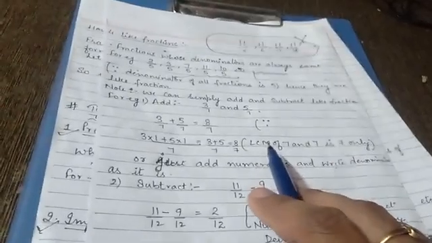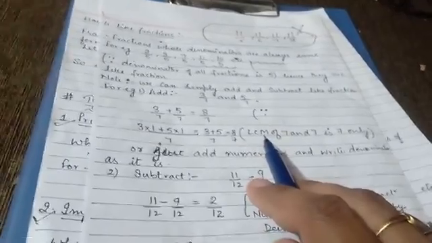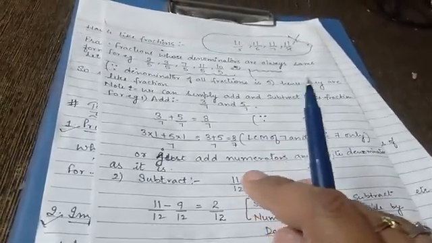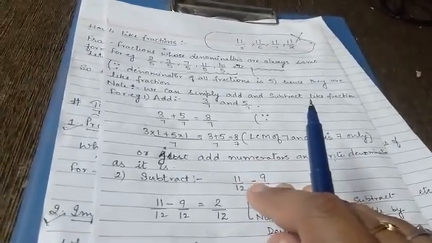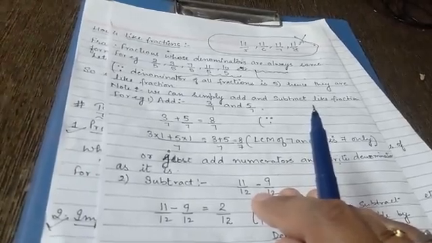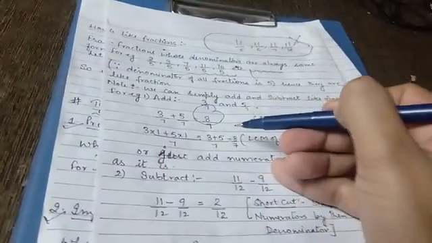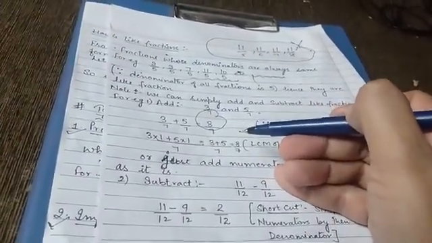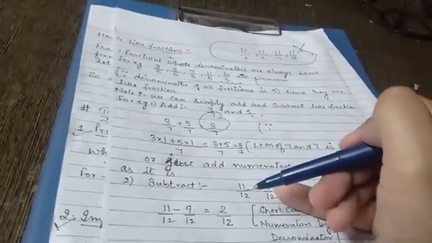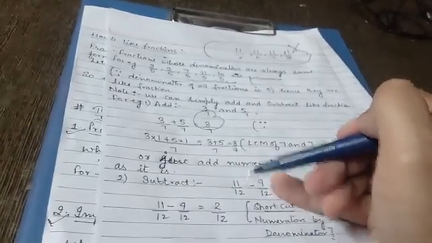For example, let us add 3 by 7 and 5 by 7. 3 by 7 plus 5 by 7. What is the answer? 8 by 7. Why have I written 8 by 7? One method is to simply add the numerators. What is the numerator of 3 by 7? 3. What is the numerator of 5 by 7? 5. So 3 and 5 is equivalent to 8. Then divide the resulting numerator by the denominator. So the answer is 8 by 7. This is a shortcut. Again I'm repeating, simply add the numerators and divide by the denominator.